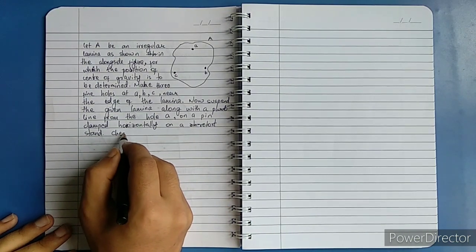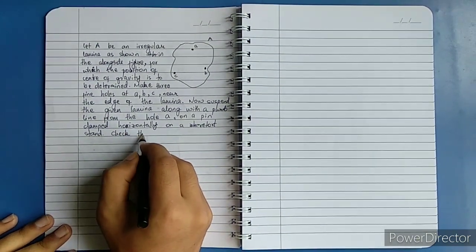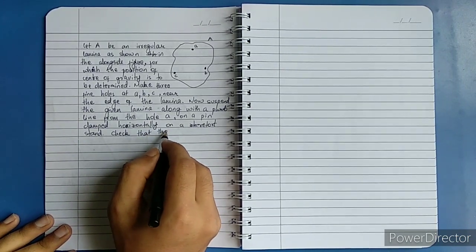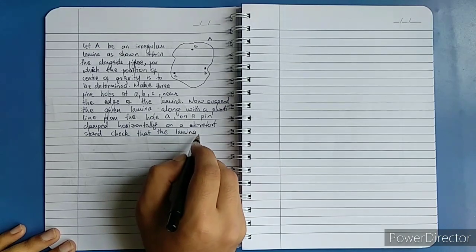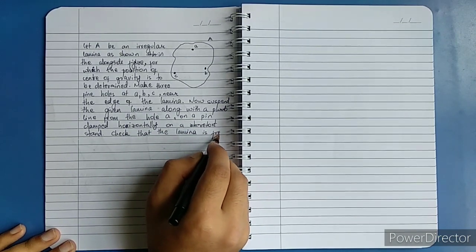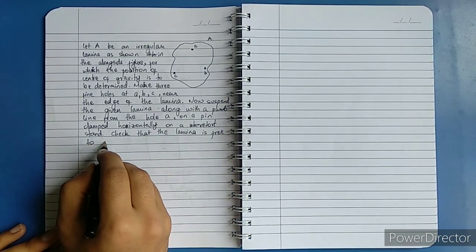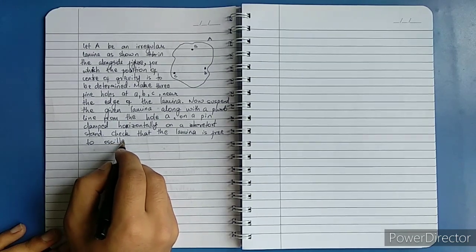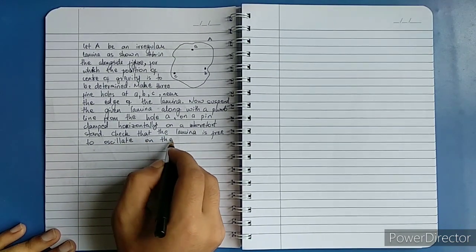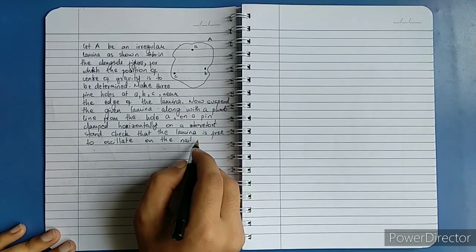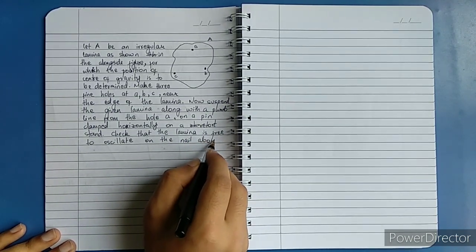So check that the lamina is free to oscillate on the nail about the point of suspension.